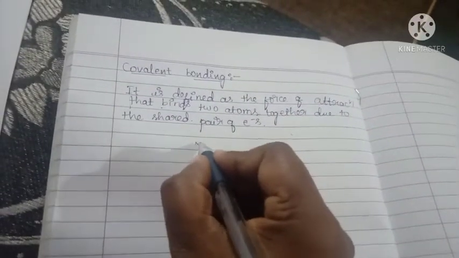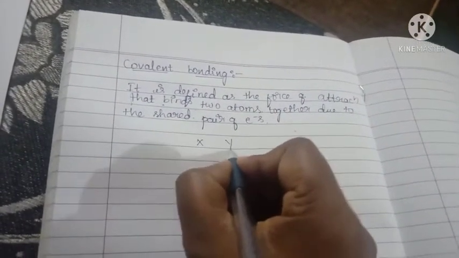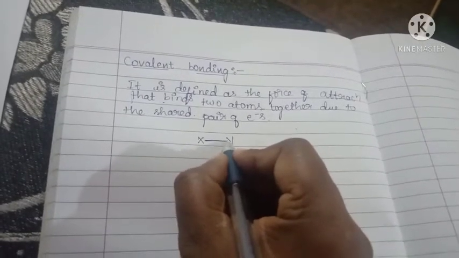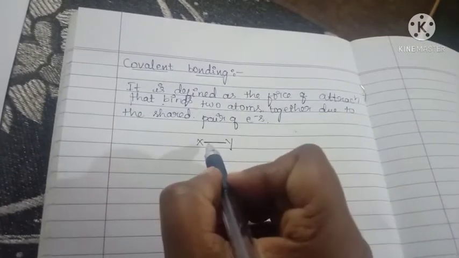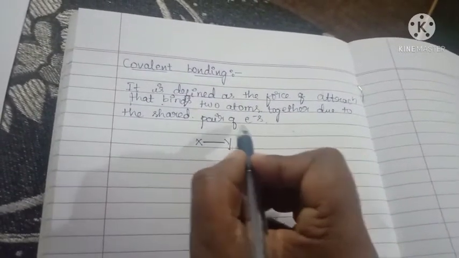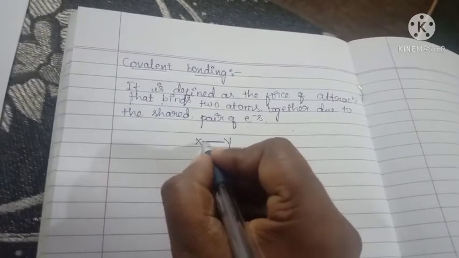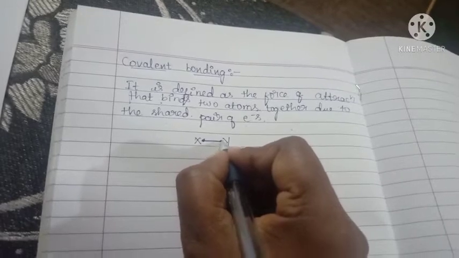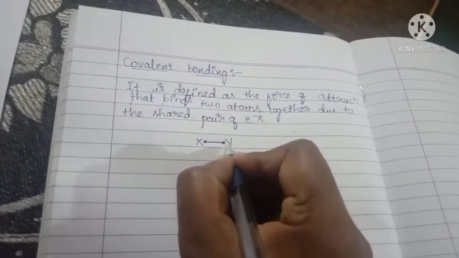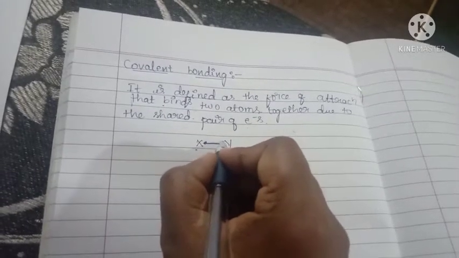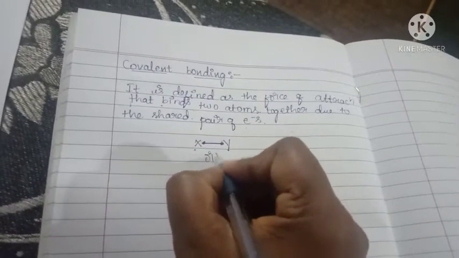Here there is an X and a Y. They should be bonded with one single bond that binds with some force of attraction, due to the shared pair of electrons. Here, mutually sharing, one electron of X should be shared with the Y and the electron of Y should be shared with the X. This we call a covalent bond. Another definition is also there.